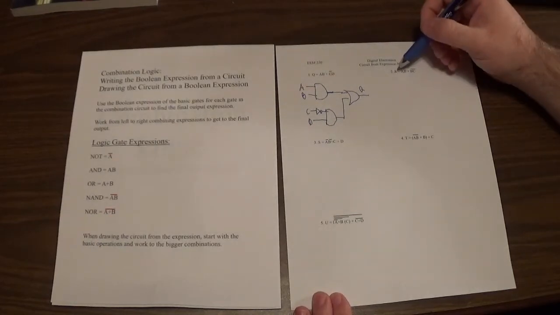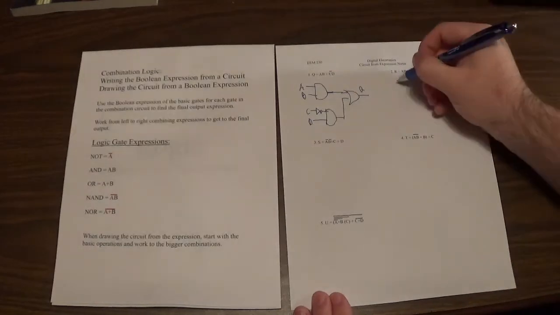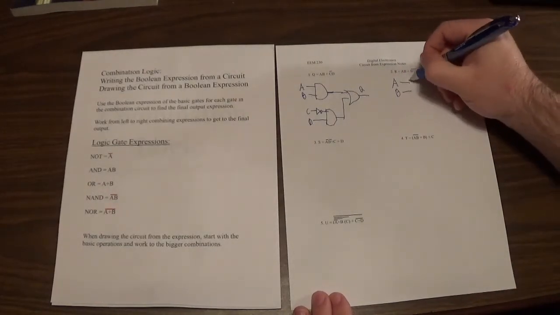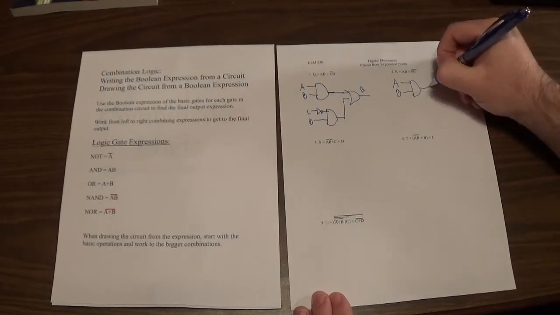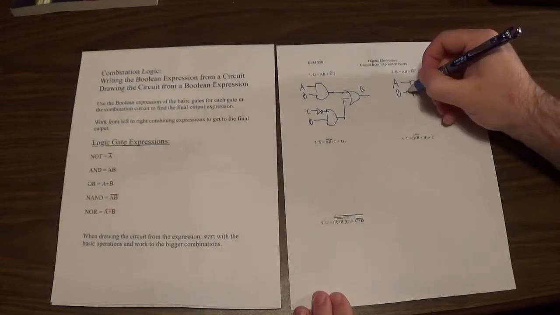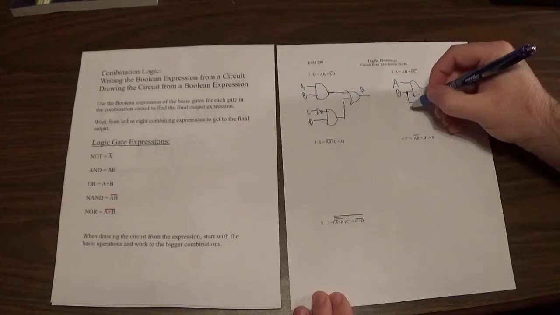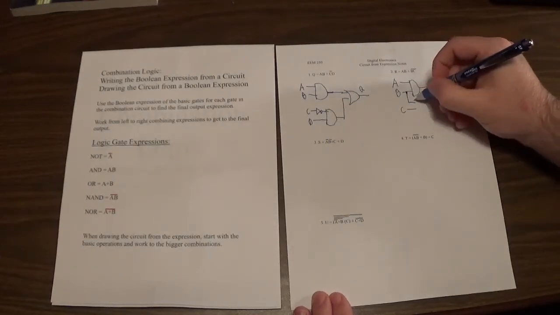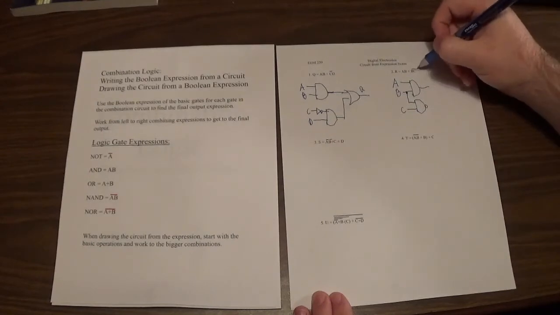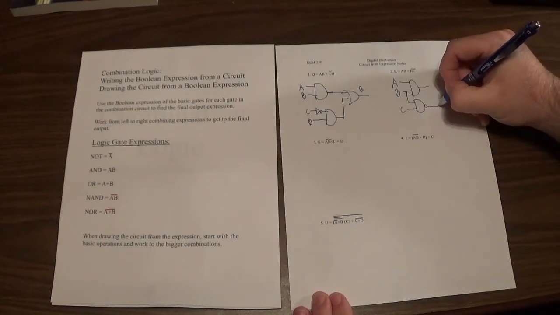The next one I have R equals AB plus BC naught. So I have A times B again, so that's another AND function. And then I have BC naught, so I'm going to jump off of B here because that's the same signal, and C, and that's going to go to a NAND because I have the long line over the operation, so that means the invert takes place after the operation.